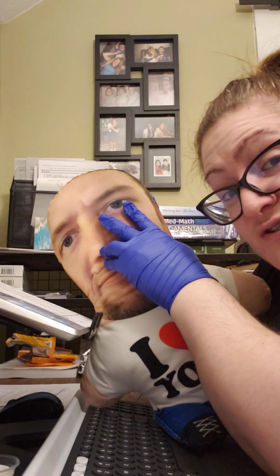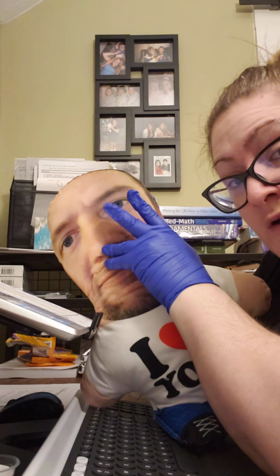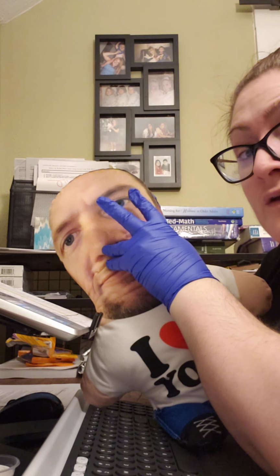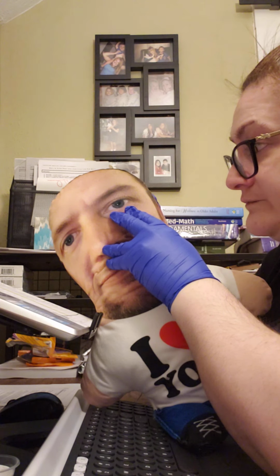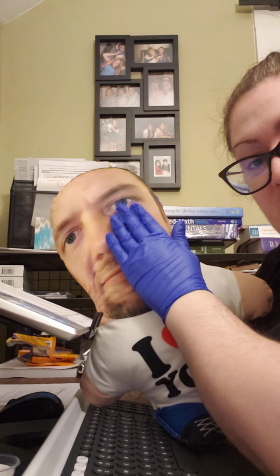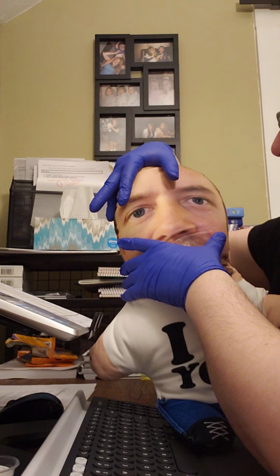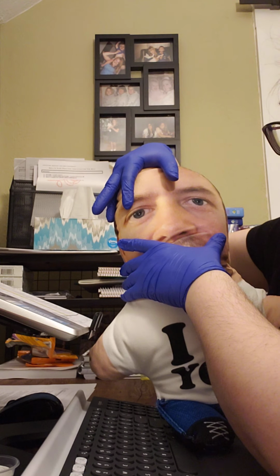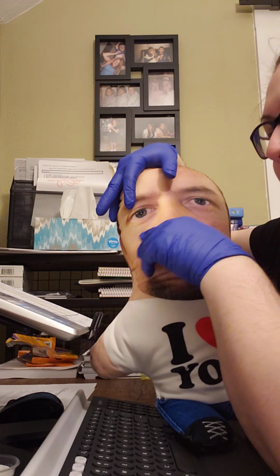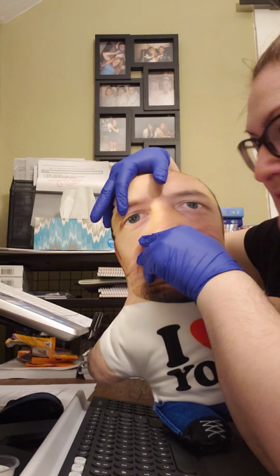Give the patient a tissue because their eye will water. Excess medicine might drip out, so just let them have a tissue to do that. So then in his right eye, he's going to be doing the ointment.